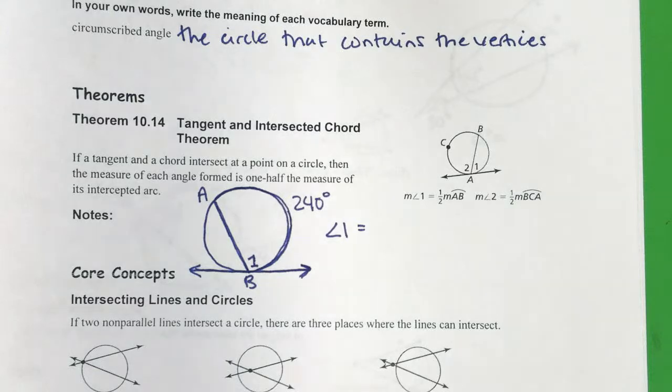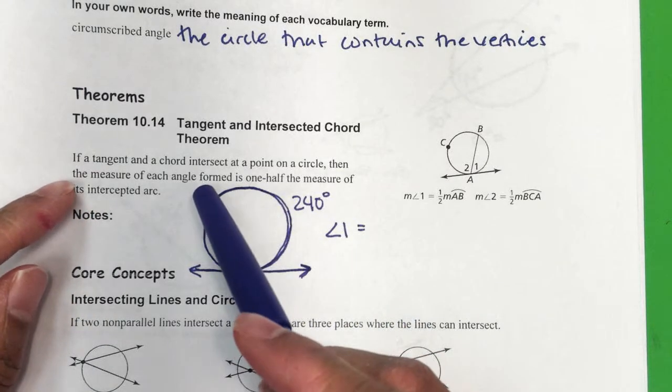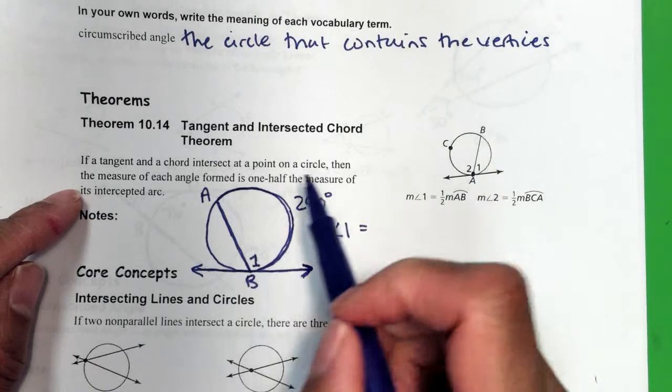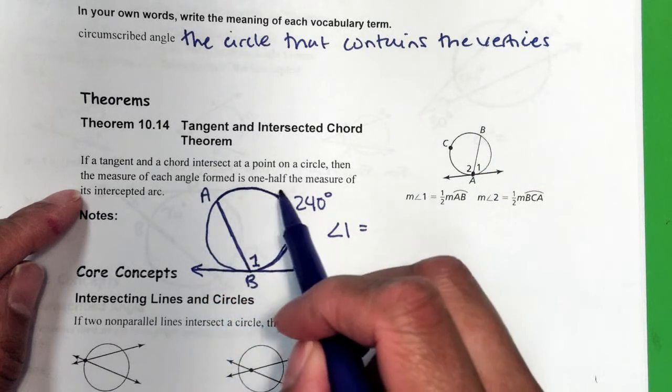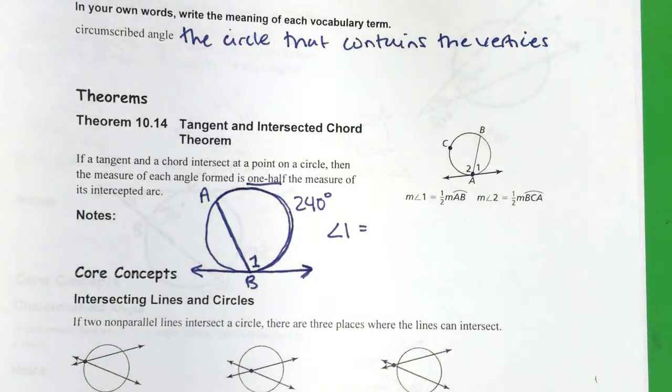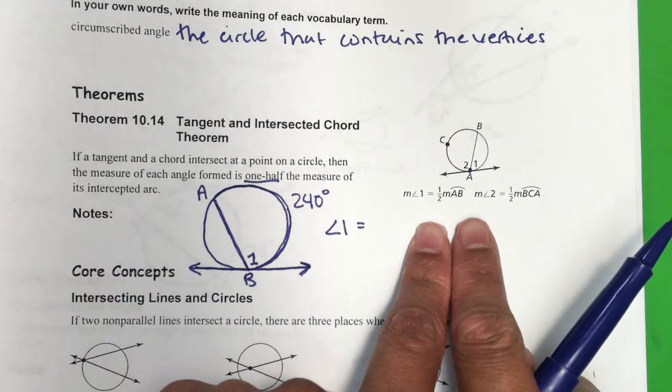So just keep that in mind as we go through things like this. In our tangent and intersected chord theorem, it says if a tangent and a chord intersect at a point in the circle, then the measure of each angle formed is one half the measure of its intercepted arc.